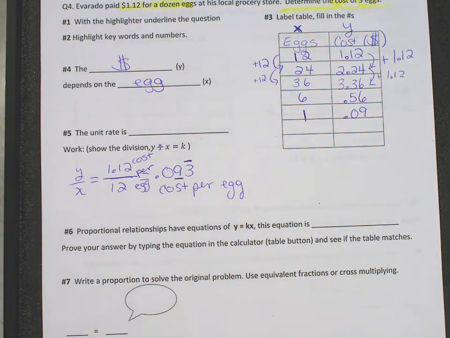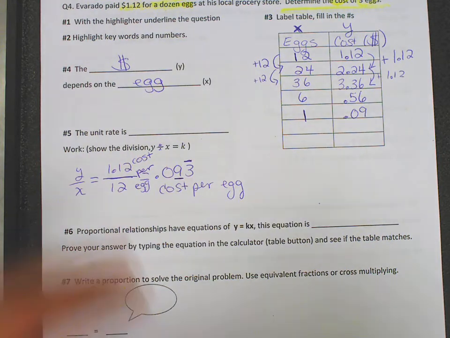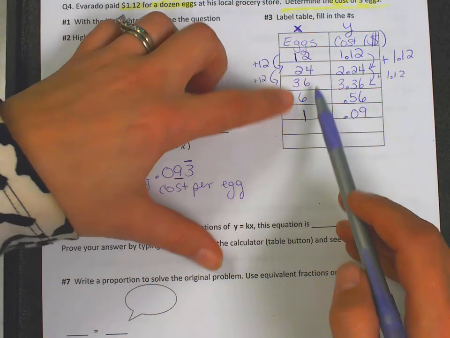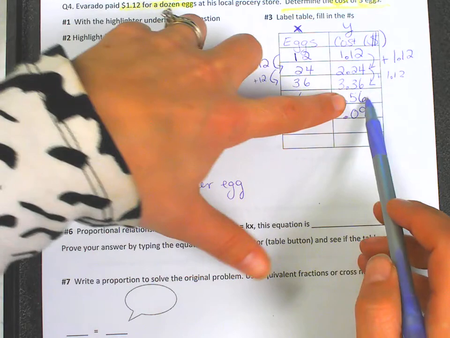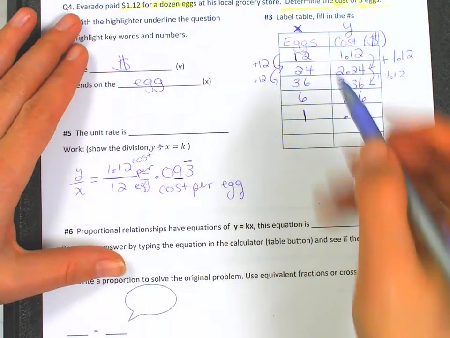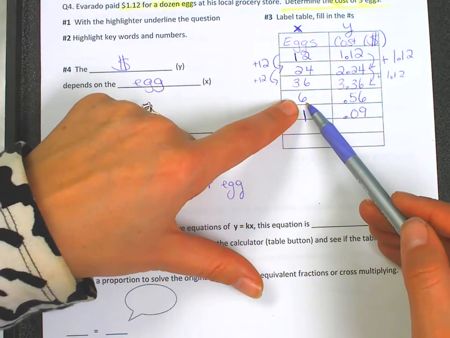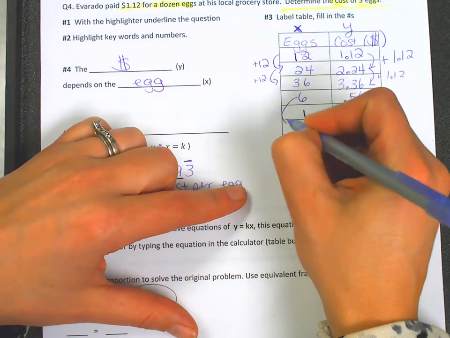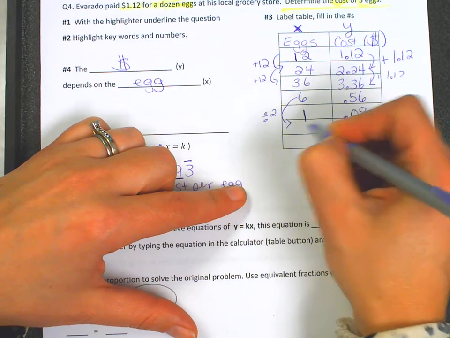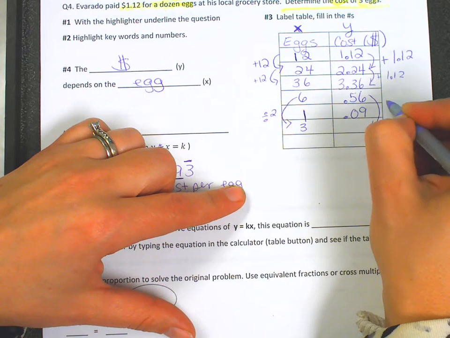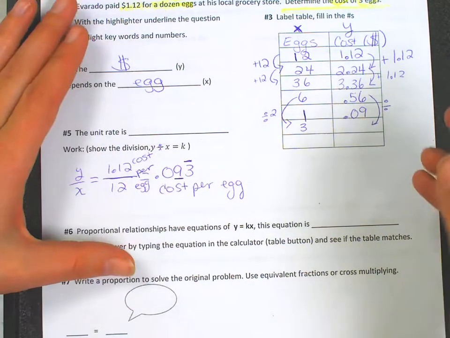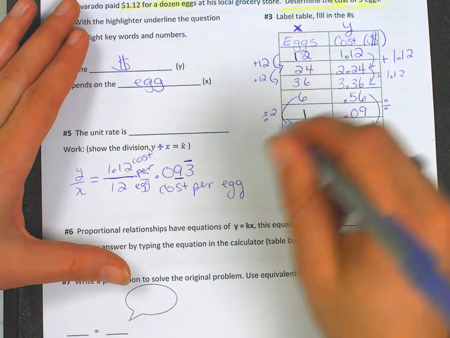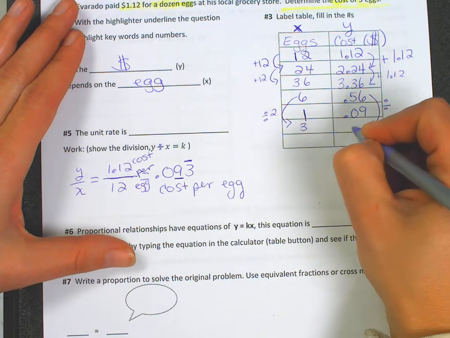Okay, let's fill in a couple more numbers. I like doing this whole half dozen thing and then half the cost. I'm going to do that again. If I did half of 6, so I'm going to divide it by 2, I would get 3. And if I did half of 56 cents, I would get 28 cents.